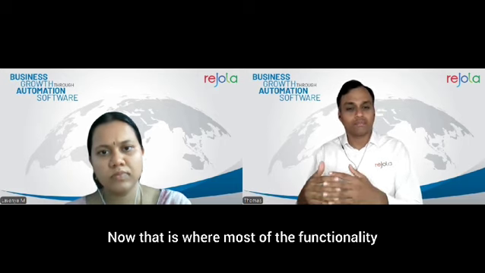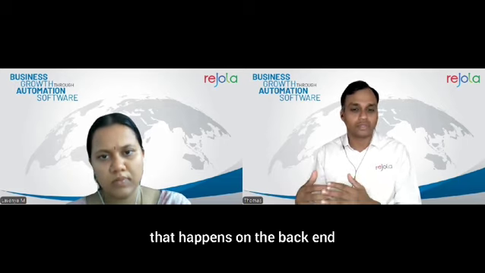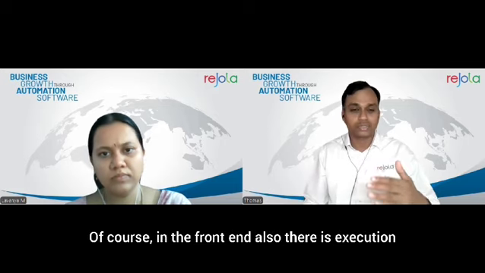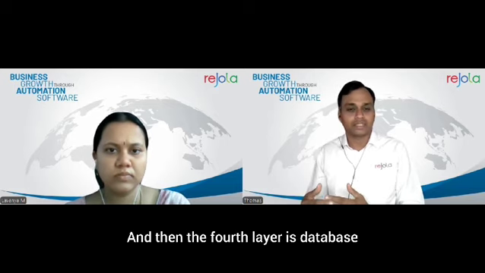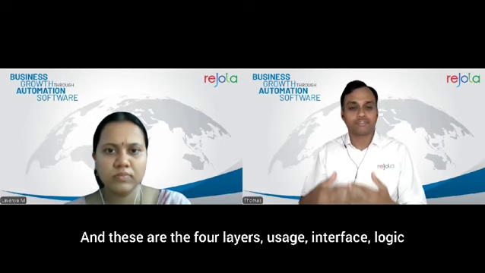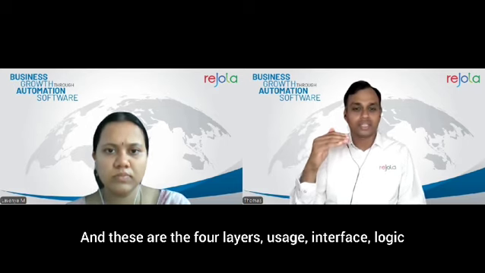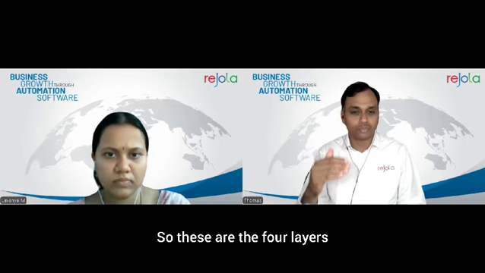That is where most of the functionality and most of the logical execution happens. Of course, in the front end also there is execution, but most of the logic happens on the backend. And then the fourth layer is the database, where all the data is stored in tables or files. So these are the four layers: front end, interface, backend, and database.